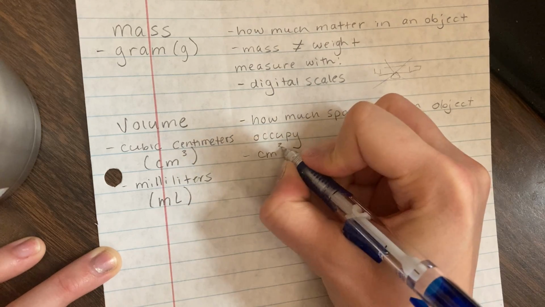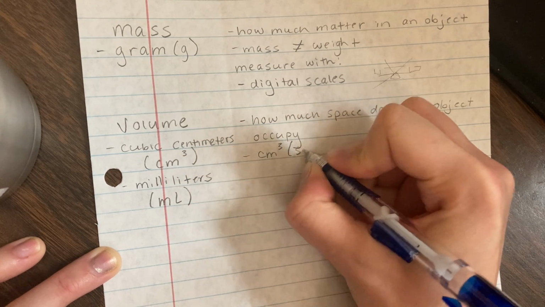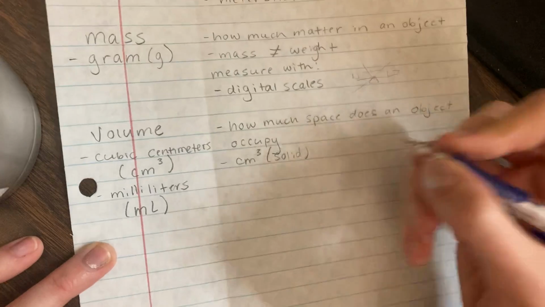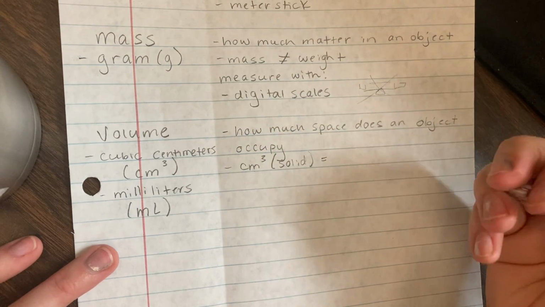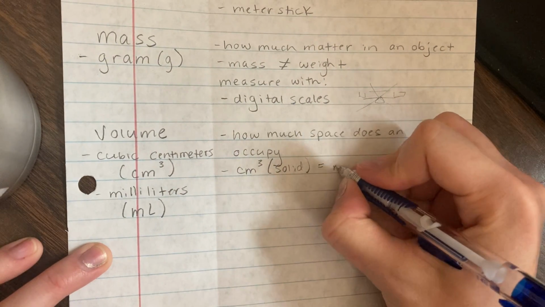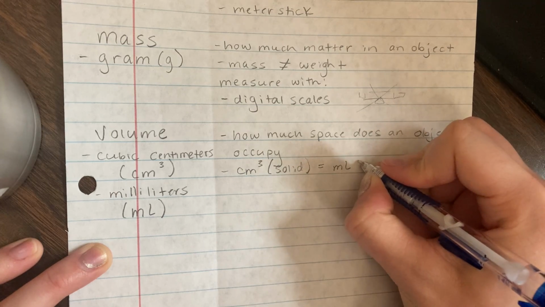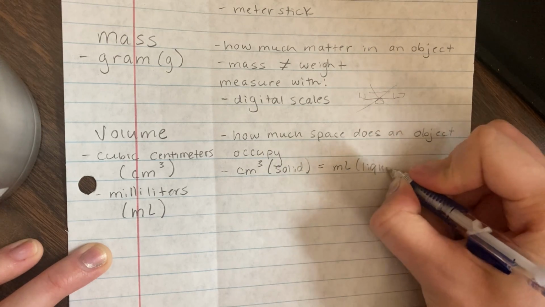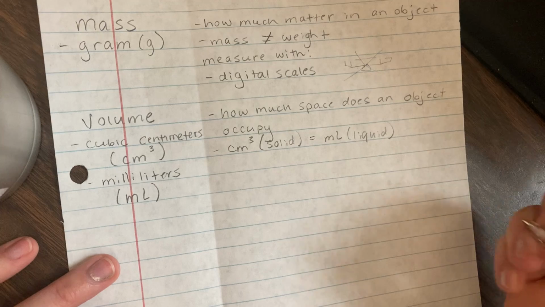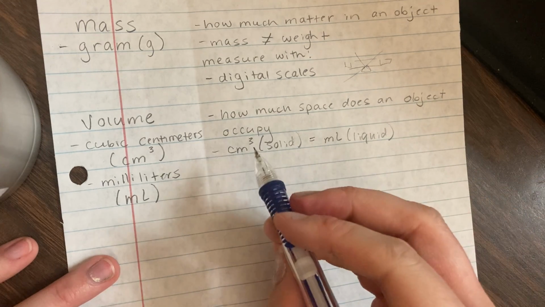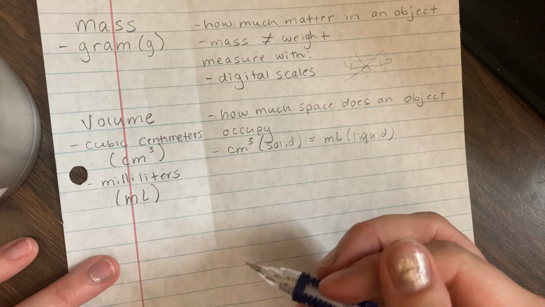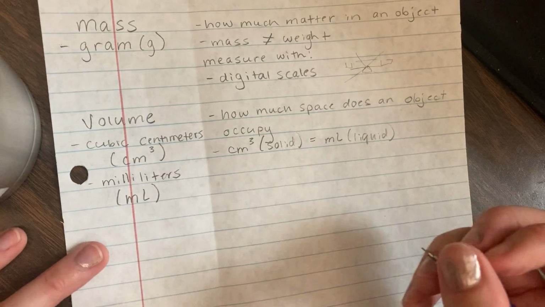So cubic centimeters, which we would use to measure the volume of a solid type of object, are the same amount of volume as a milliliter, which we use to measure liquid volumes. And this is important because it helps you to be able to measure the volume of weirdly shaped things, which we'll talk about in just a second here.